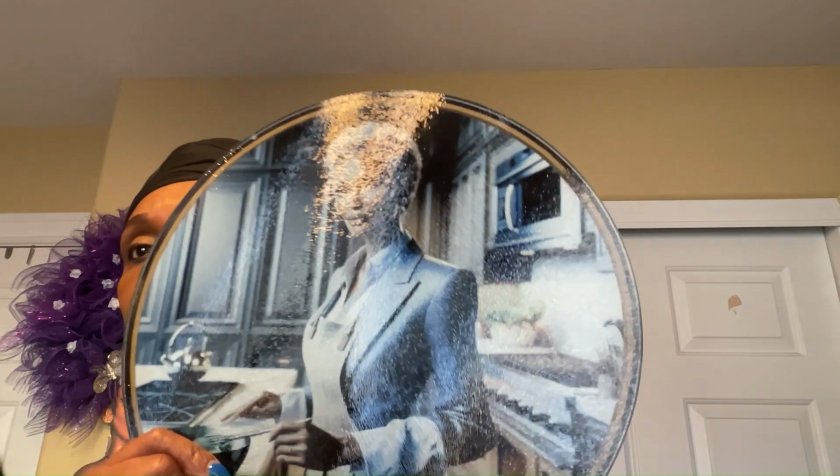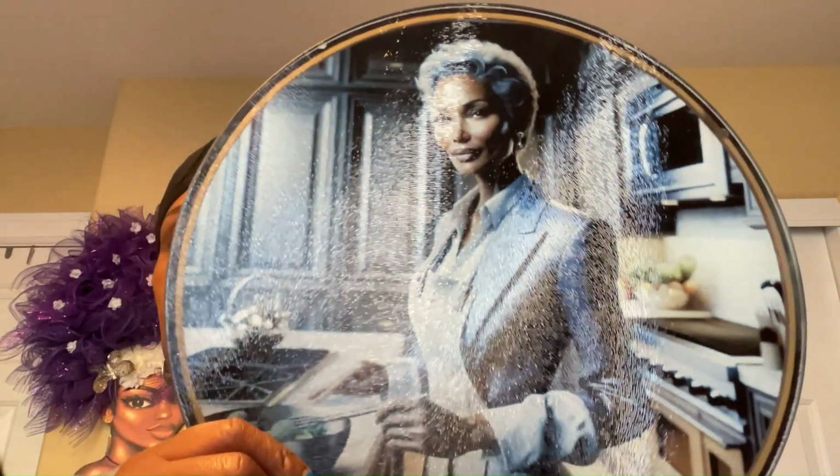Today we are going to be sublimating on a cutting board, a glass cutting board. This is the cutting board that I'm going to be sublimating on. I do apologize for the glare on this, but this is the cutting board.